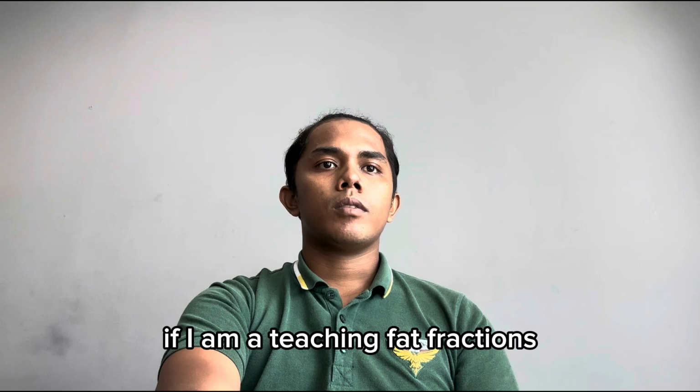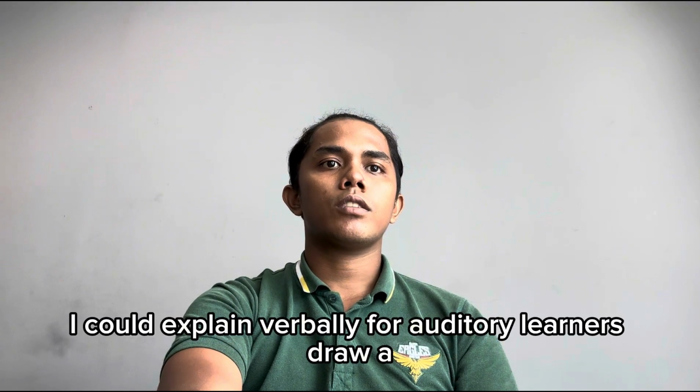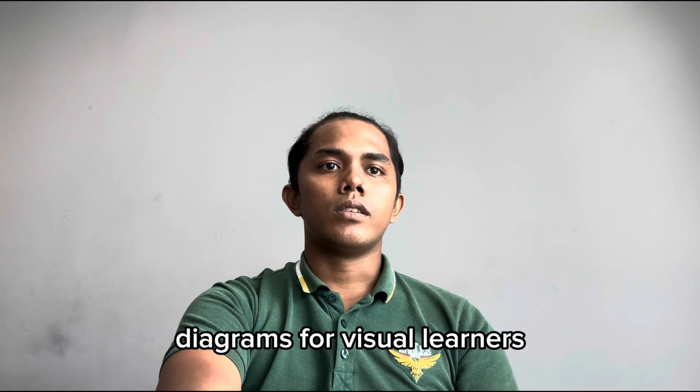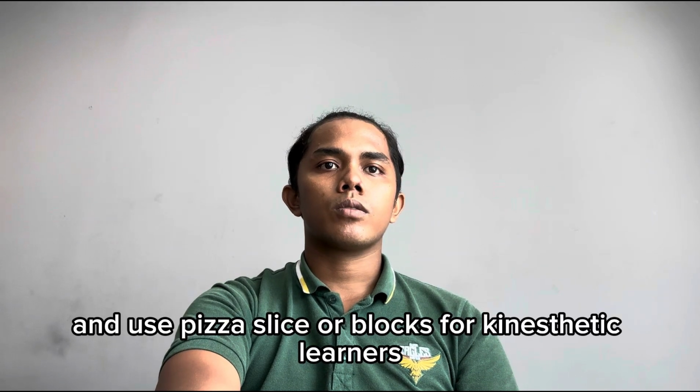If I am teaching fractions, I could explain verbally for auditory learners, draw diagrams for visual learners, and use pizza slices or blocks for kinesthetic learners.